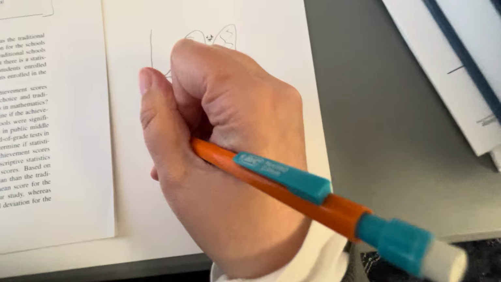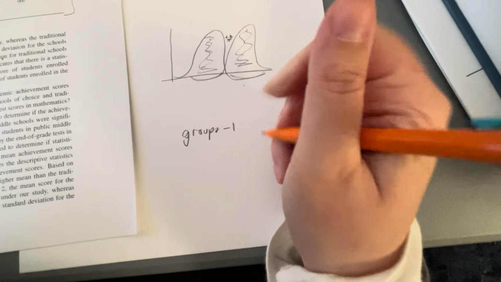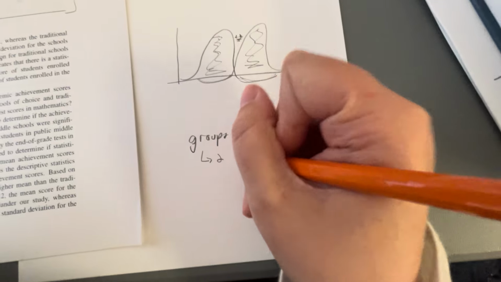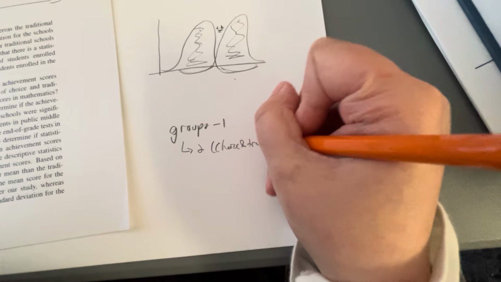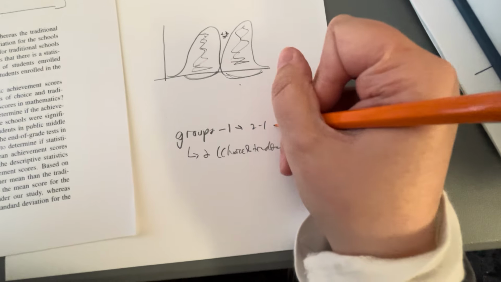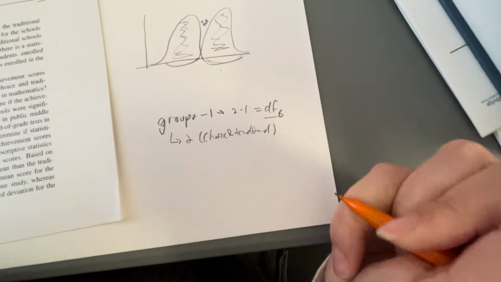Basically that is the number of groups minus 1. The number of groups here is 2 because we've got choice and traditional. So 2 minus 1 is our degrees of freedom for between the groups.